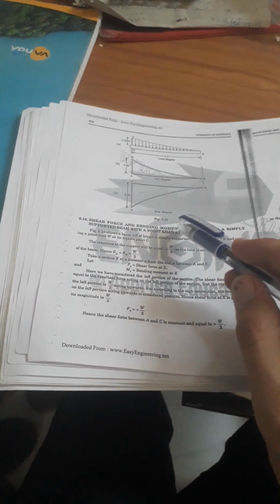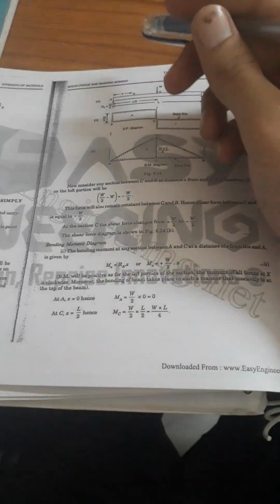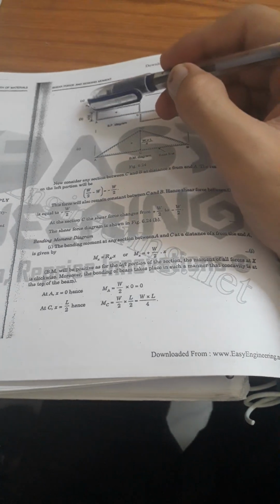Now the shear force and bending moment diagrams for a simply supported beam with a point load at midpoint. Here it is W, and here the reactions are W by 2 each, dividing the load. Why are the reactions here W by 2? Okay. Now consider any section between C and B at distance x from the end A.